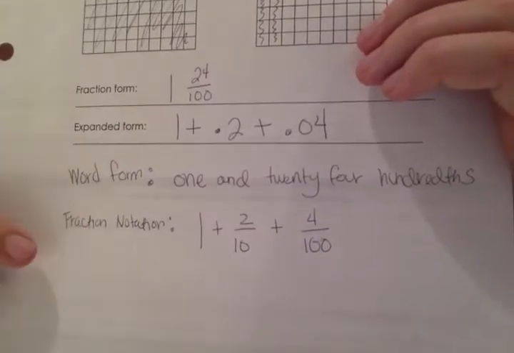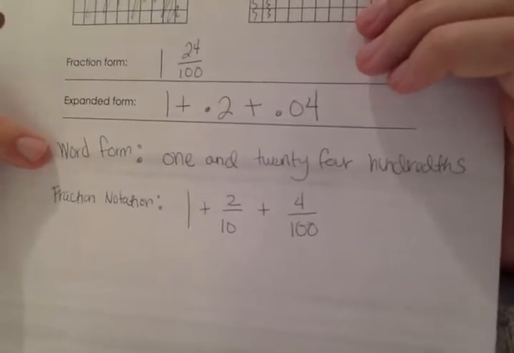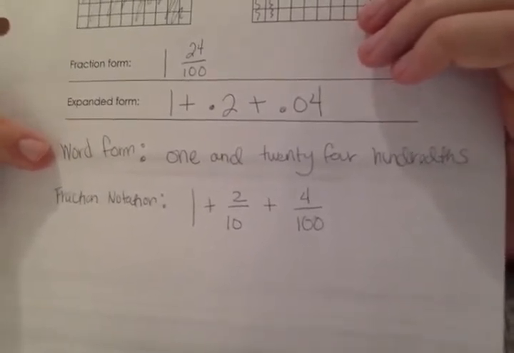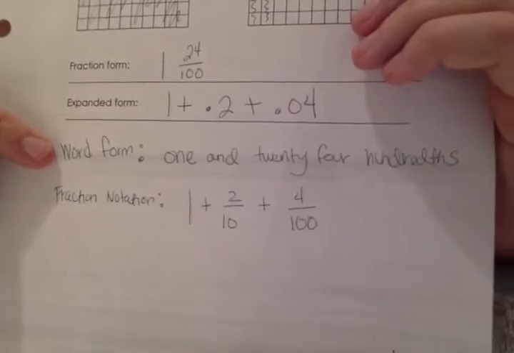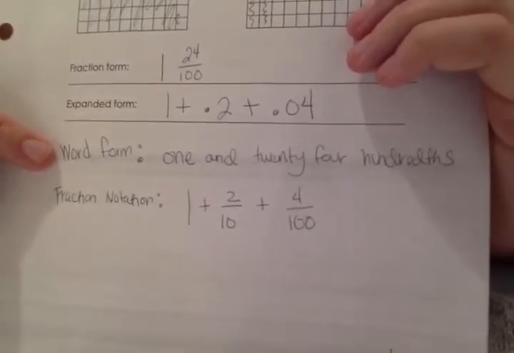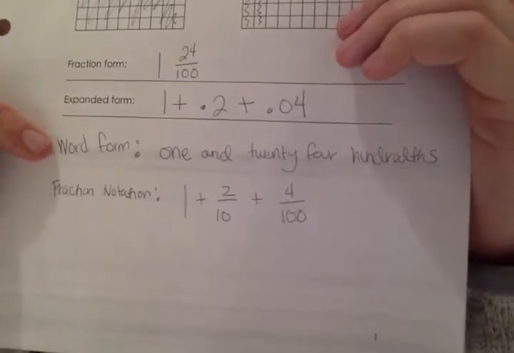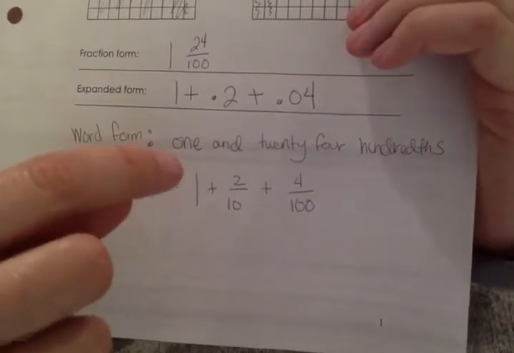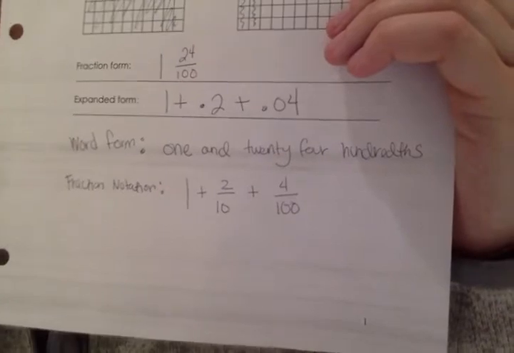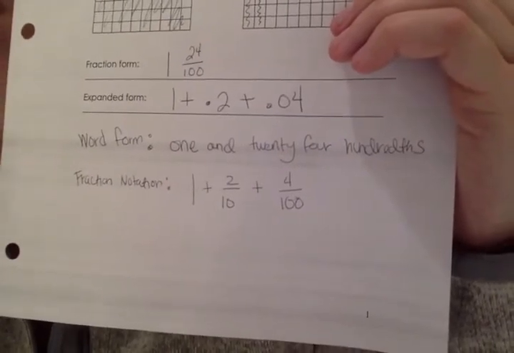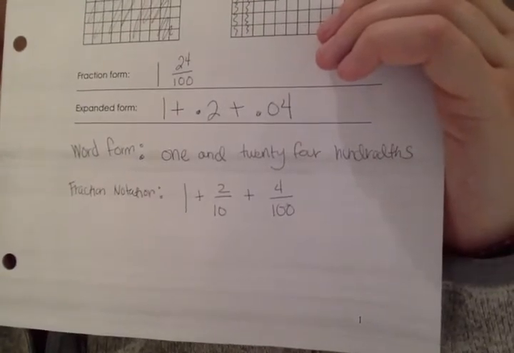I added 2 other forms here just for extra practice. You can choose to add these to your homework or not, but I wanted you to see 2 more examples just in case they ask you this on the back. The first is word form. Word form is simply writing in words what you would say out loud when you read the decimal, and that is 1 and 24 hundredths. Again, you always say the name of the last digit when you read the number.